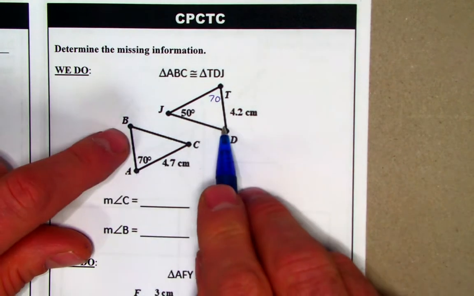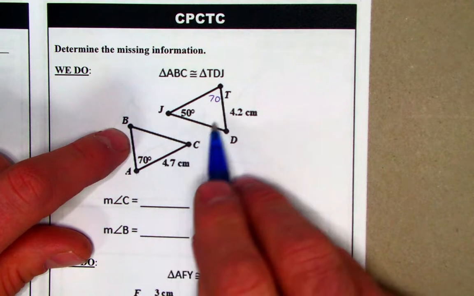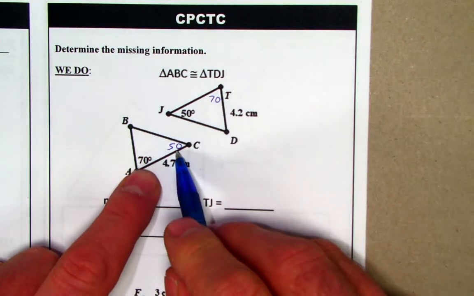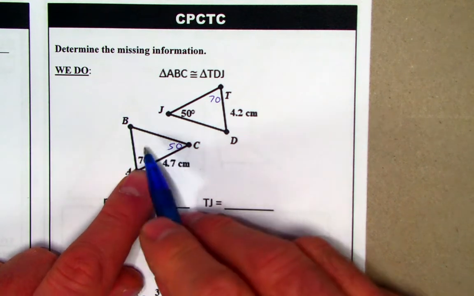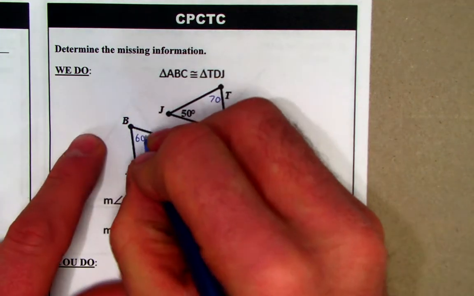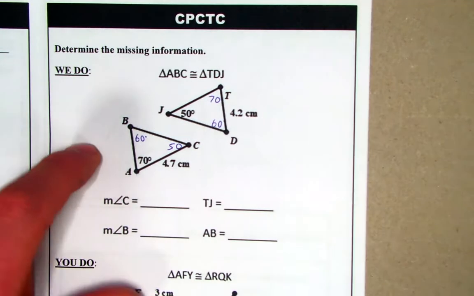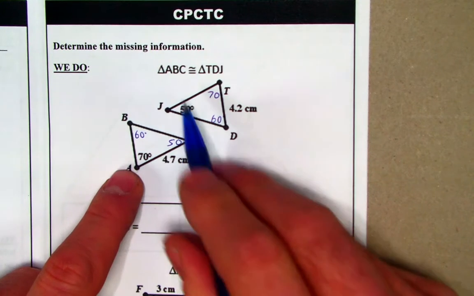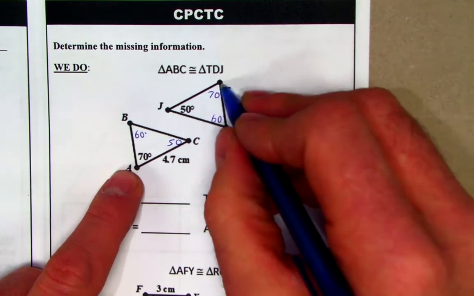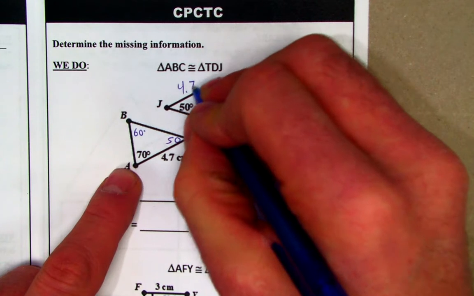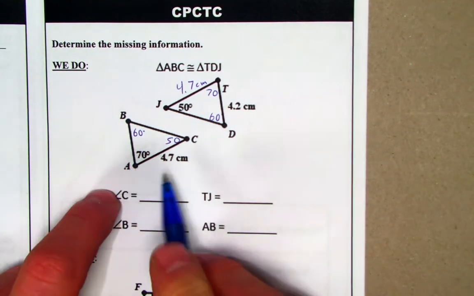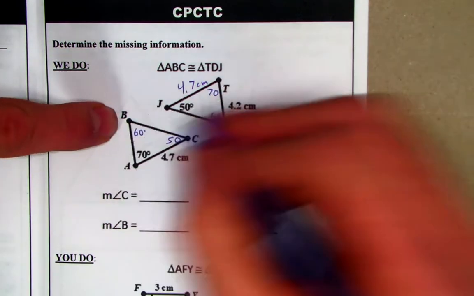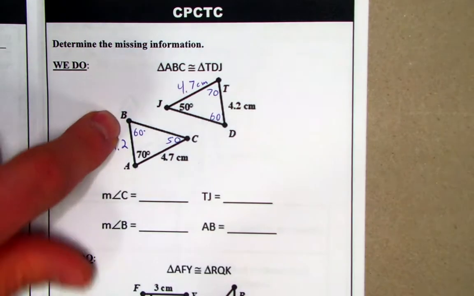B and D have the same measure. And then C and J. Well, J is 50. So C is 50. 70 and 50 make 120. They all have to add up to 180, so that means B has to be 60 and D has to be 60. All right, AC. AC corresponds with TJ. All right, so TJ must also be 4.7 centimeters. AB corresponds with TD. So this one has to be 4.2.